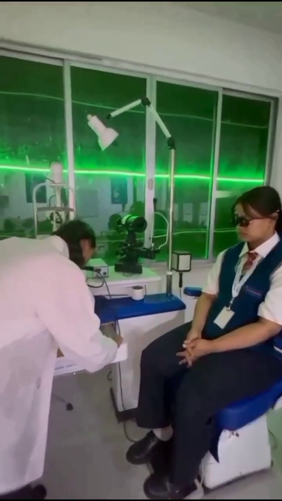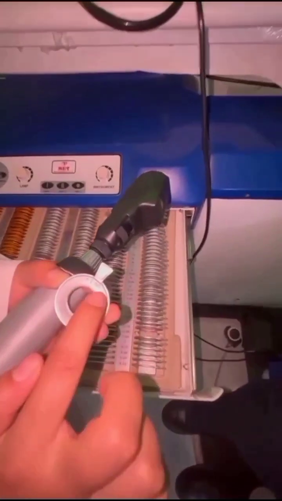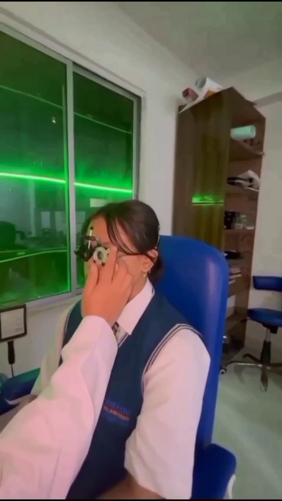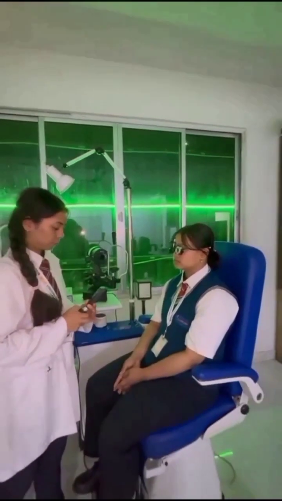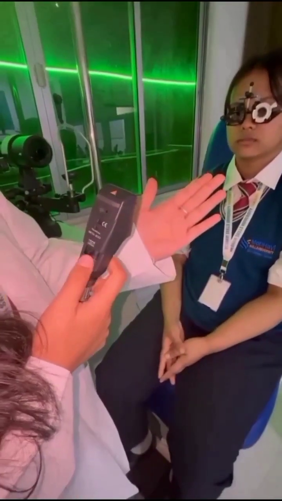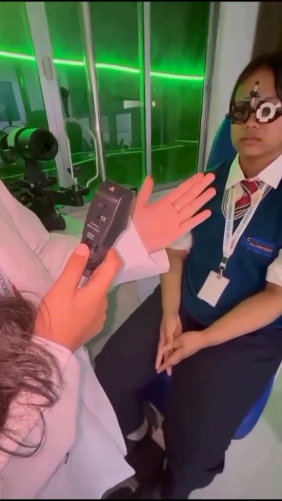So now she is my patient. I have already put a trial frame on her eye. So this is a plus 1.5 spherical lens. I am putting this spherical lens on her right eye to avoid vertex distance error. Now I am going to direct the retinoscope beam into the patient's pupil and move it horizontally and vertically. Observe the direction of the reflex movement.